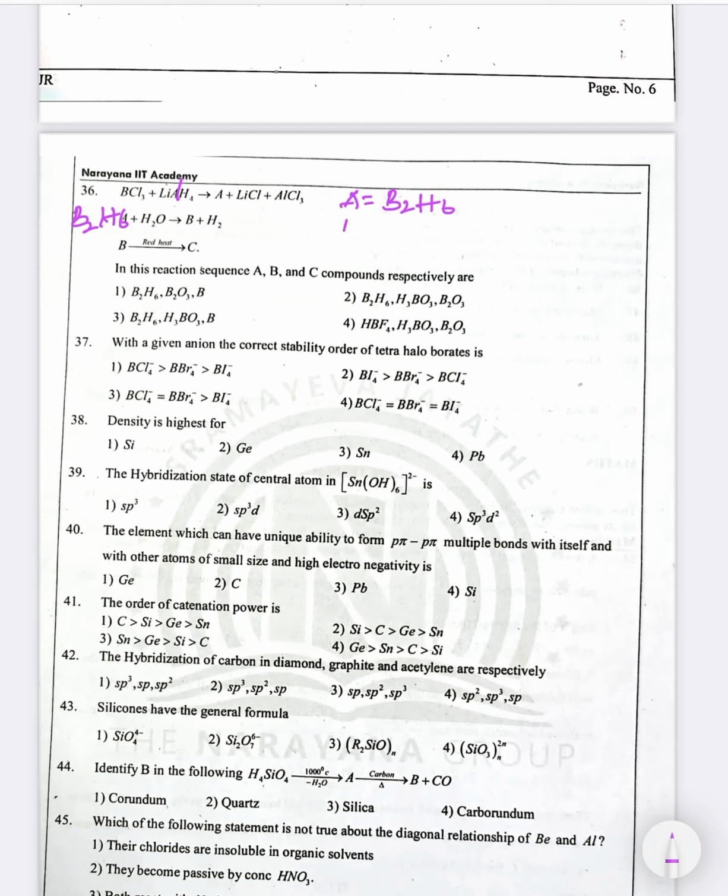B is nothing but boric acid, that is H3BO3. Now this boric acid, when passed through red hot, that is heat, will get C. C is nothing but boric anhydride, or we can say B2O3. So B2H6, H3BO3, B2O3. Second option is right.